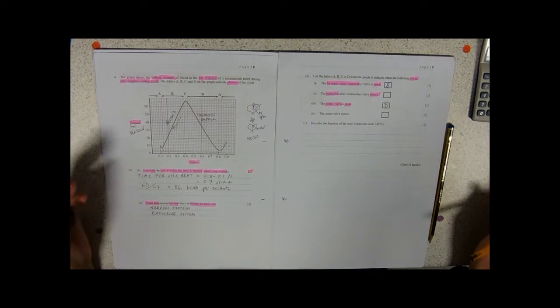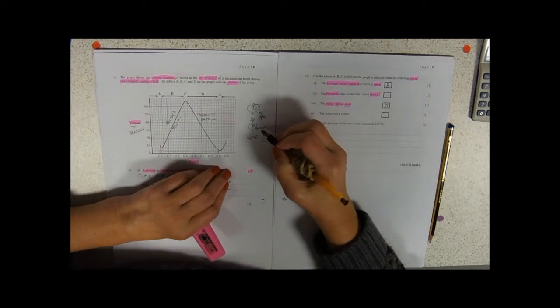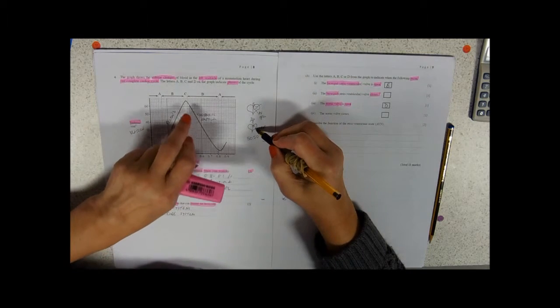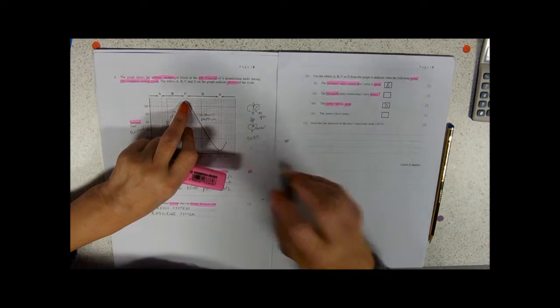Which leaves me with C and A. What's going to shut when? So back to my diagram. When the semilunar is open, the AV valve is shut. So it's got to shut before the blood leaves.